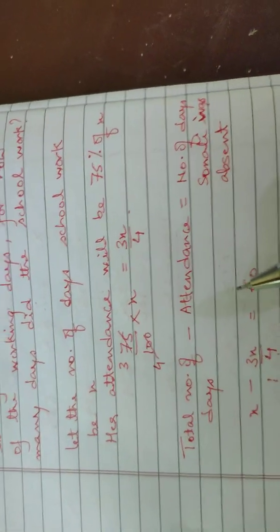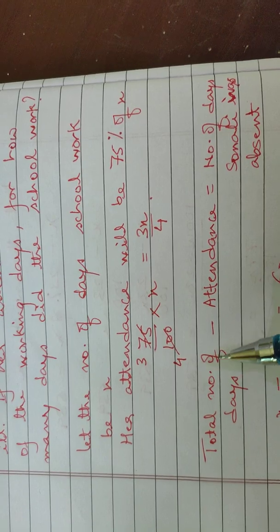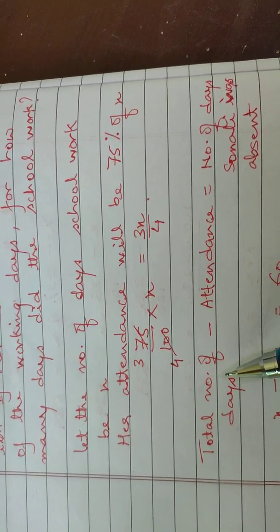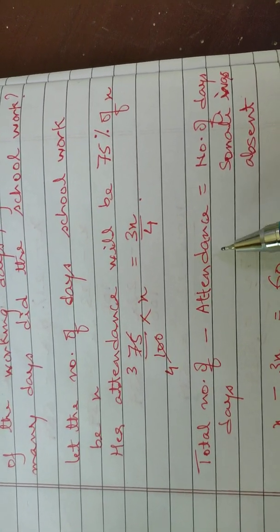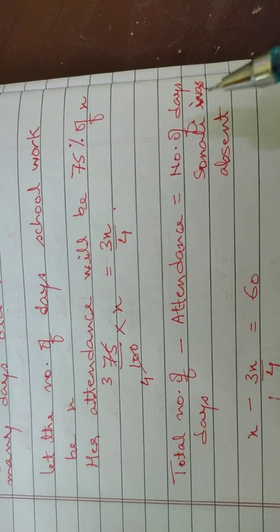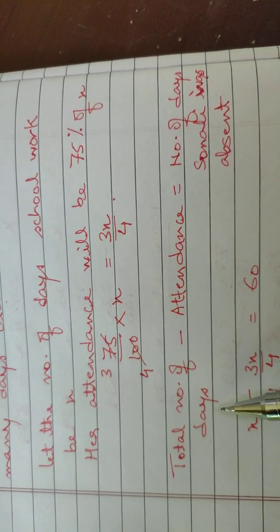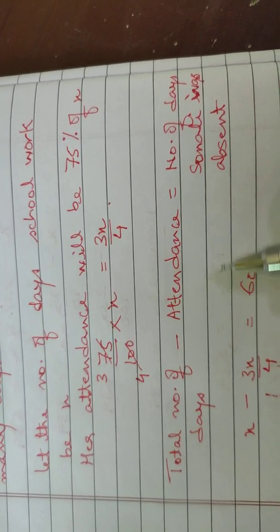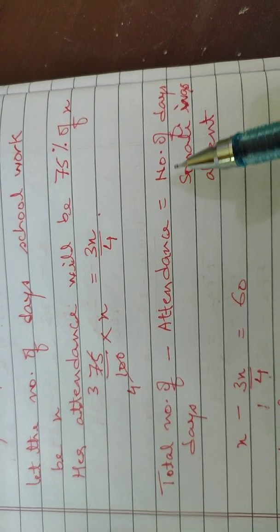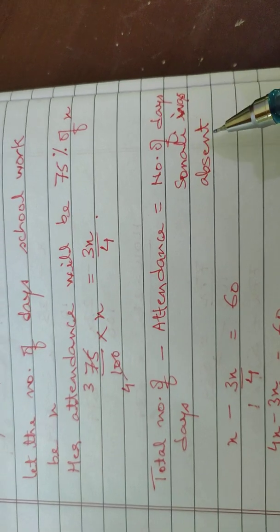Now there is a simple equation that I have prepared over here. And that is, if from the total number of working days I remove the attendance of Sonali, I get the number of days for which Sonali was absent. So this equation I have framed: total number of working days minus attendance of Sonali will give us the value equal to the number of days Sonali was absent.